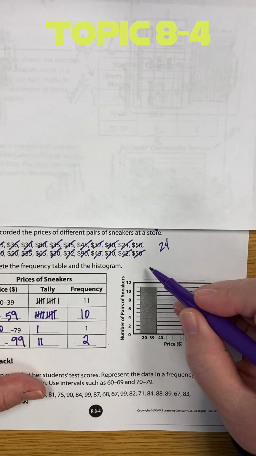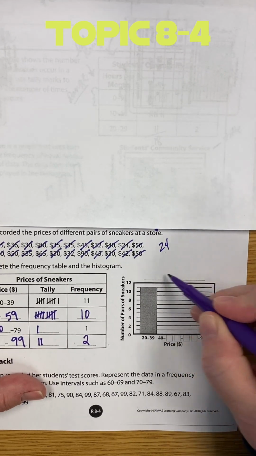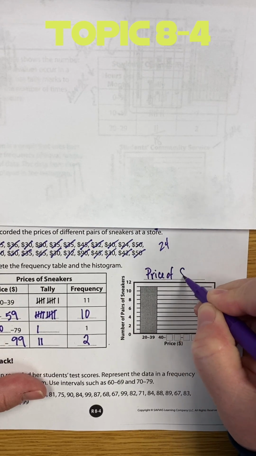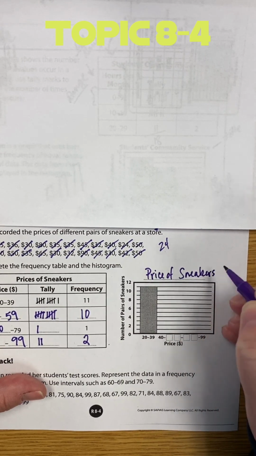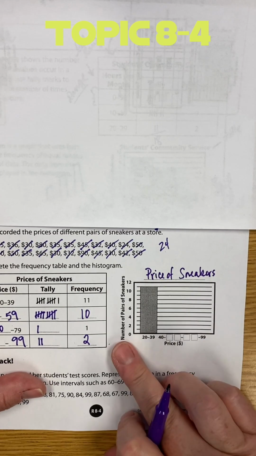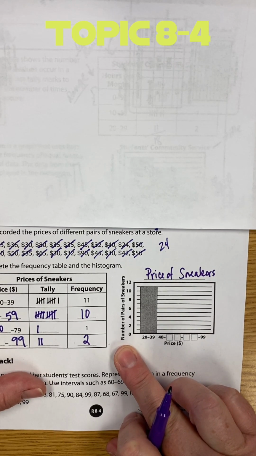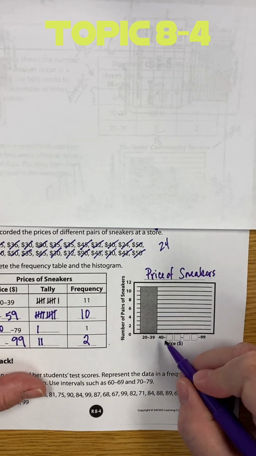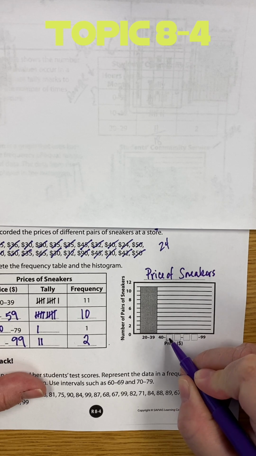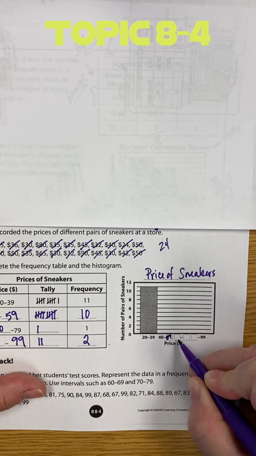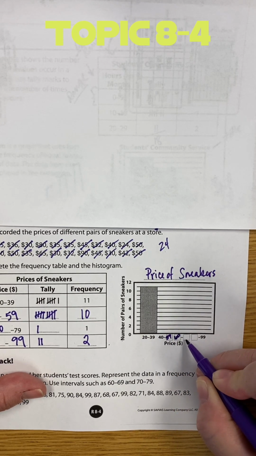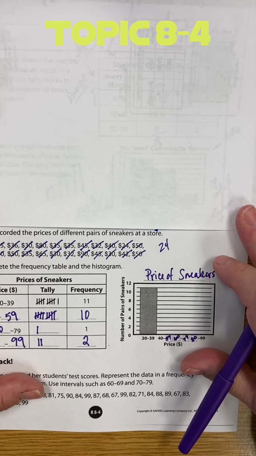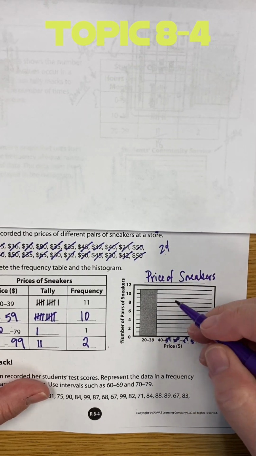Okay, so before we do anything, this one needs a title, and I'm just going to take prices of sneakers, because that's what it was over there. We have the numbers of pairs of sneakers, and this one is the price, so we have both of our labels. We have our ranges 40 to 59. Sorry, you can't see it with my pen. 60 to 79, 80 to 99.